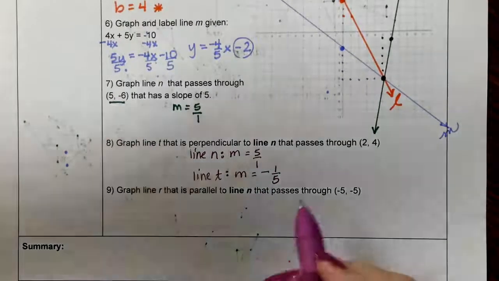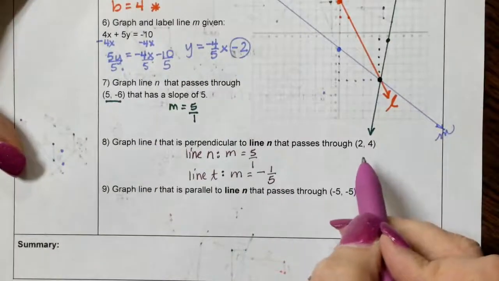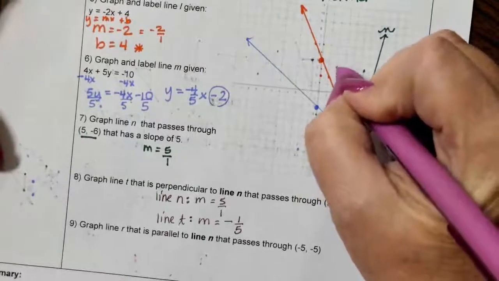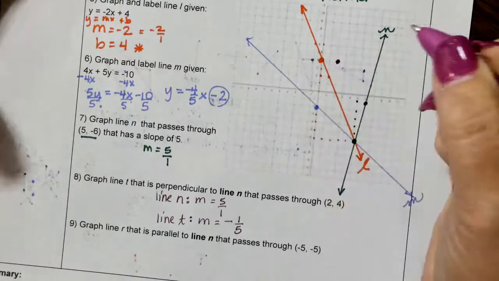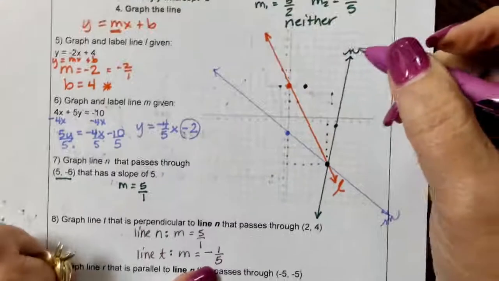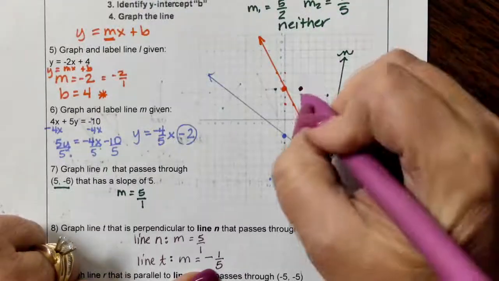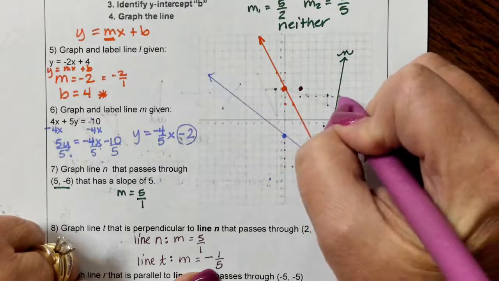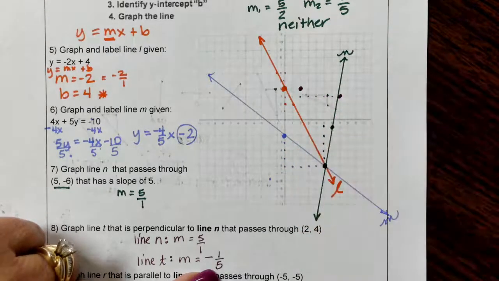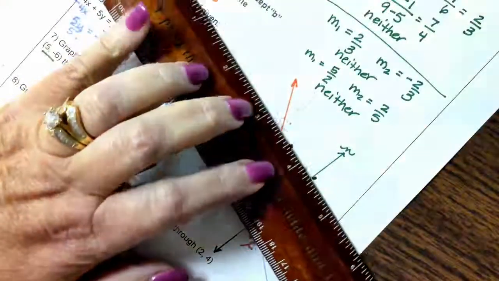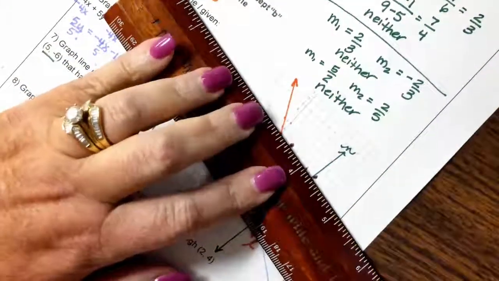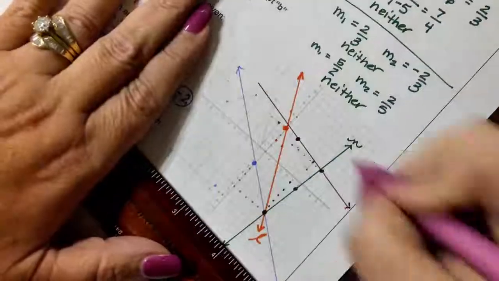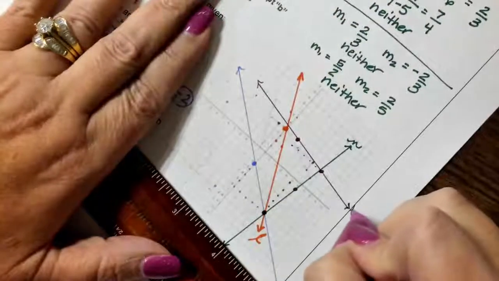So now we know what our slope needs to be, and we're going to put our point. So this is our starting point. So we go over here to 2, 1, 2, 3, 4. That's where we're going to start this line. But now we're going to do it with a different slope, -1/5. So I'm going to go down 1 and then over 1, 2, 3, 4, 5. And I'm going to put a dot. There are my 2 points that I need to make the line. I'm going to connect the dots and draw them in. Put my arrows on there and label it with a T because it's line T.